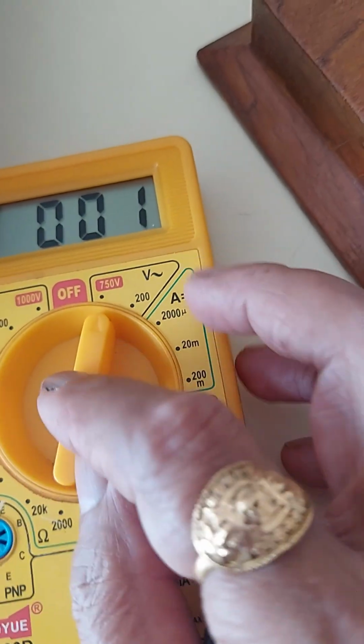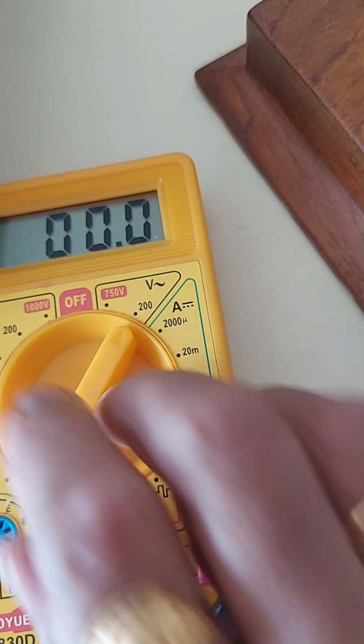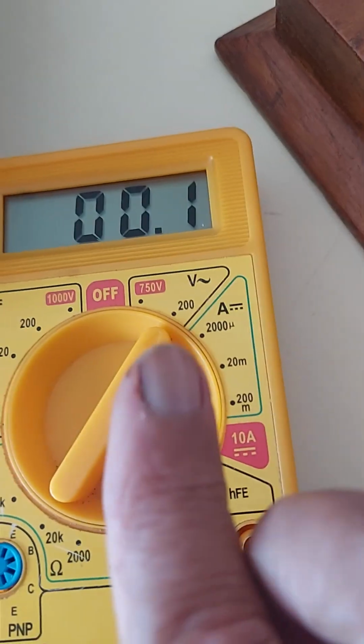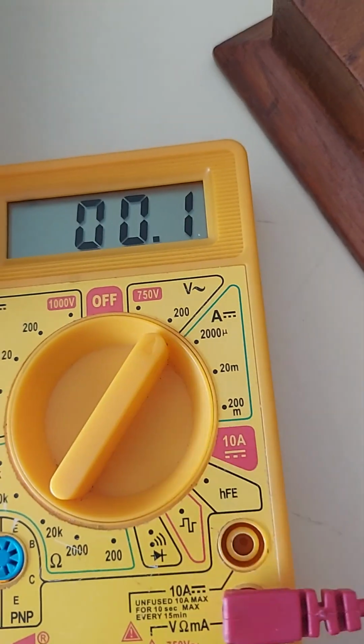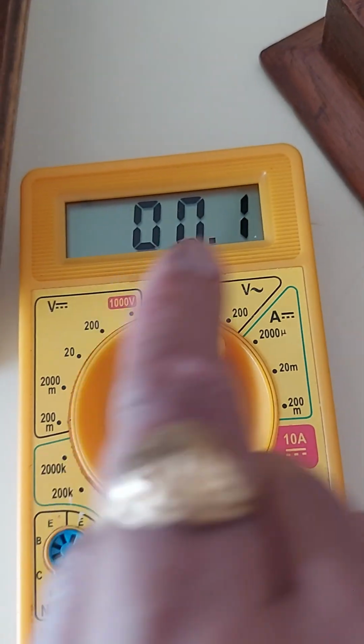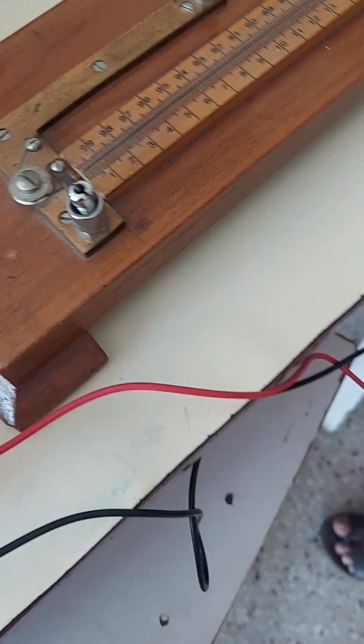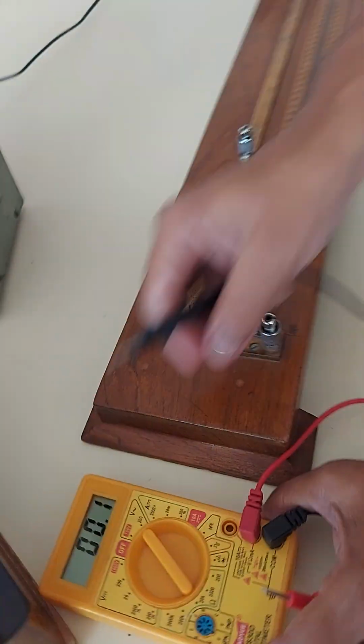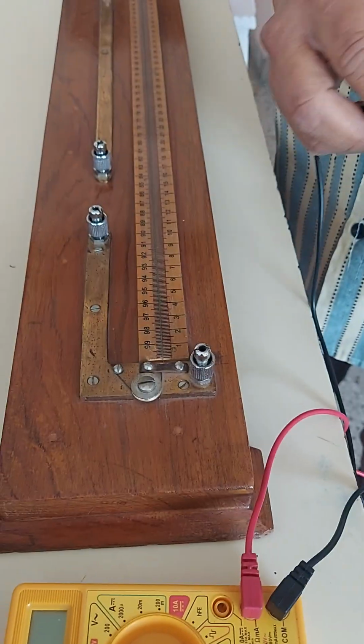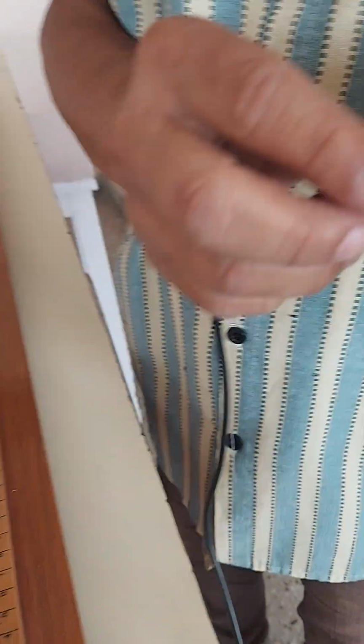And then for AC, you have to keep it here. For AC, the range is not much, it's just 200 and 750, so we'll keep it at 200. And the reading will be on this display unit. The first measurement that we are making is to check the continuity of the circuit. Now when we check if the circuit is continuous, you will hear a little sound.